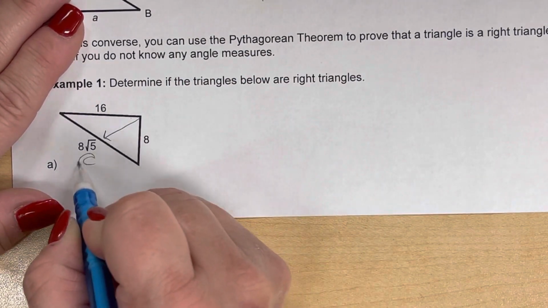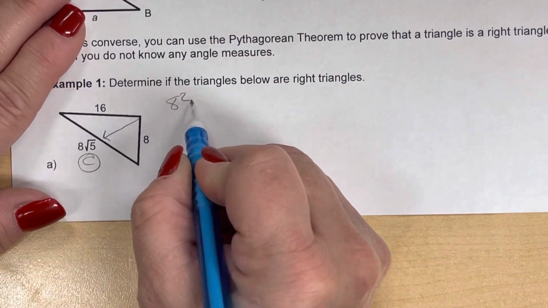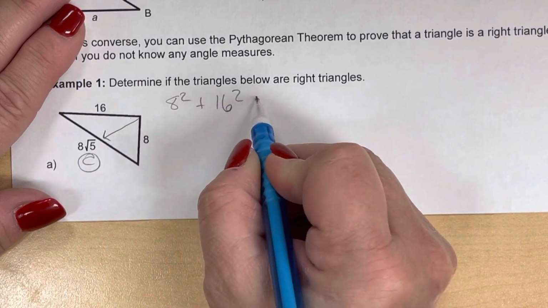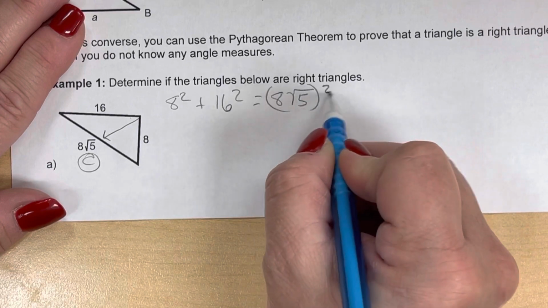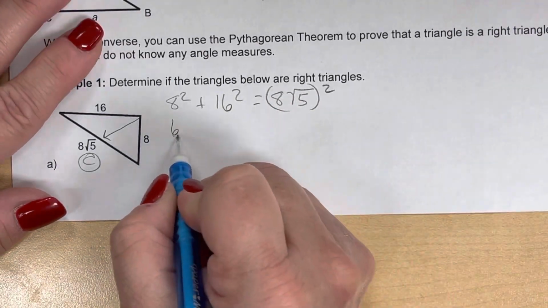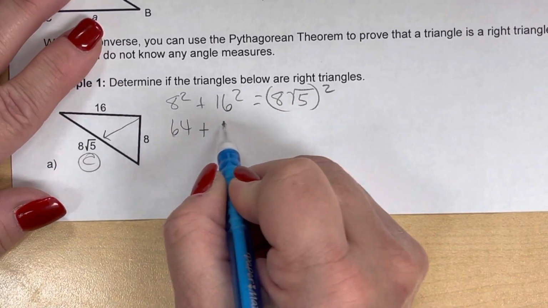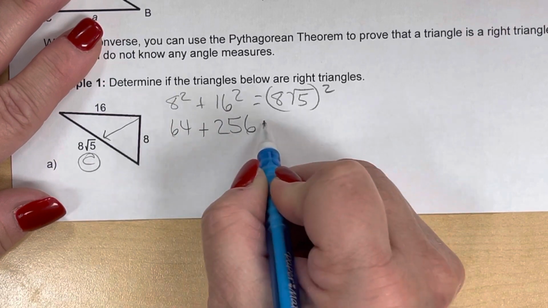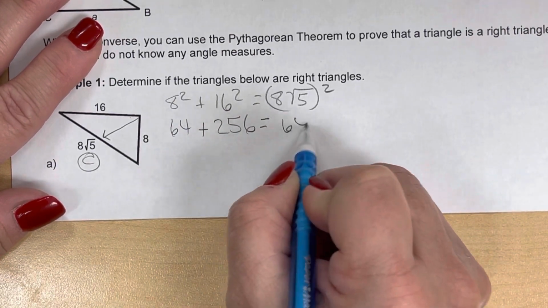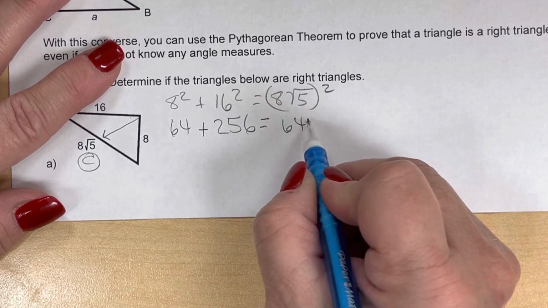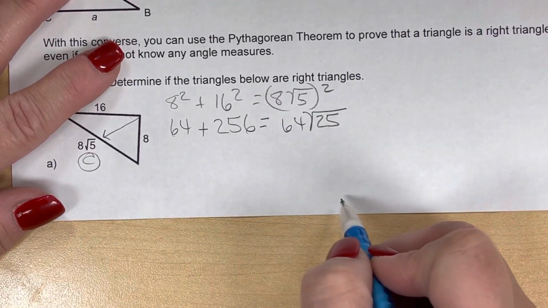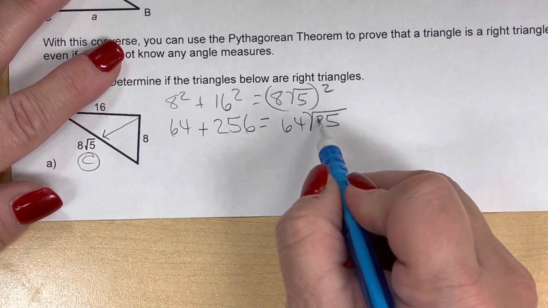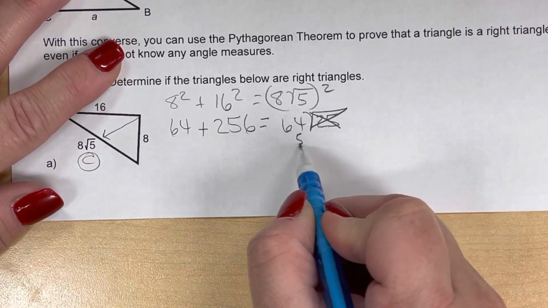So this is going to be my c. So 8 squared plus 16 squared equals 8 square root 5 squared, which means you'll have 64 plus 256 equals 64, because 8 times 8, and then 5 times 5, okay? Now, you have to simplify this, because square root of 25 is 5.